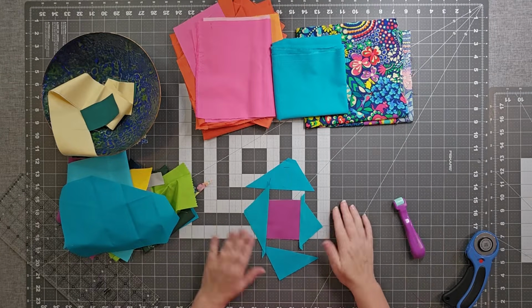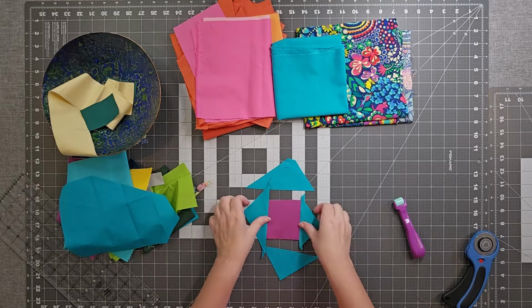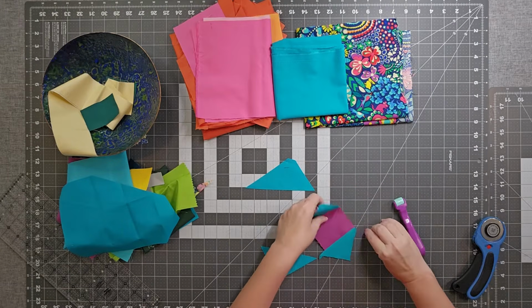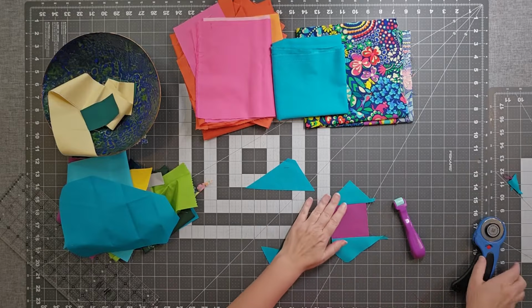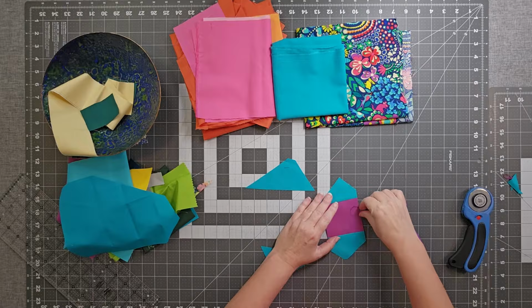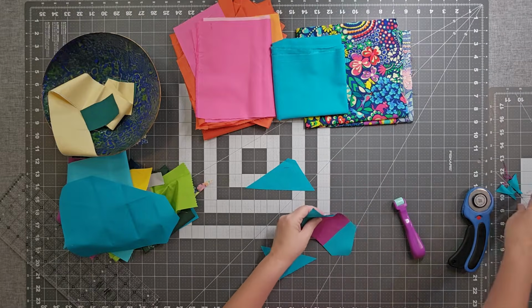So now it's nice and flat and I need to add these 2 on this side. So I'm going to come in here, and you could do that with a ruler. You can always do it with a ruler. There are no rules for or against rulers when it comes to improv.